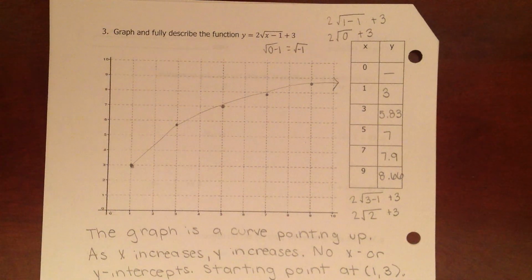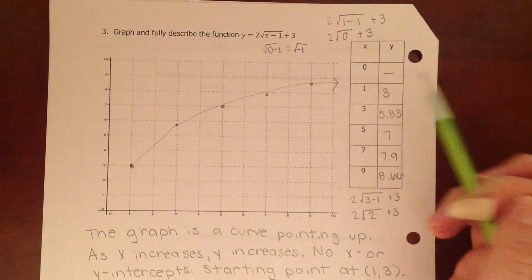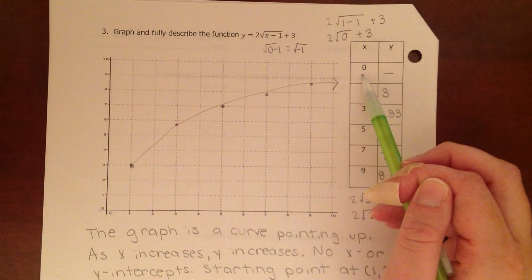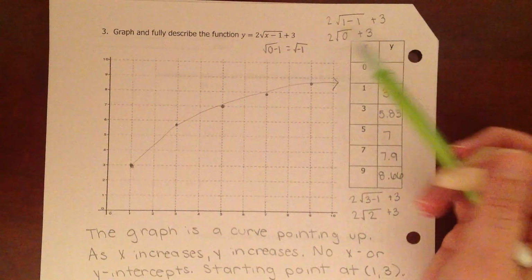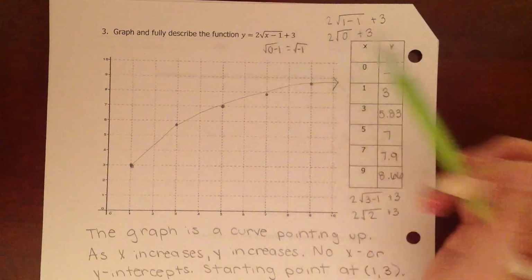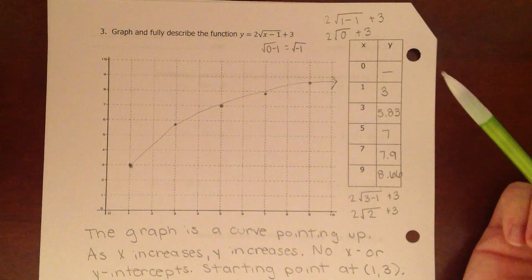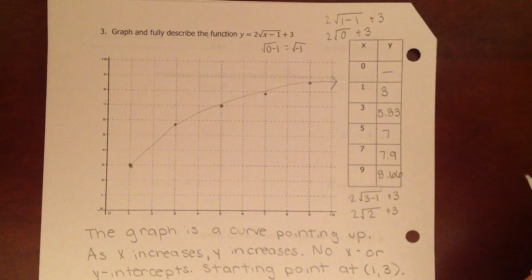Next, is there any limitation on x or any limitation on y, any limitations on the input or output? Since we've learned domain and range, we can relate this to domain and range. Any limitations on our input, this is dealing with domain, with our x's. Are there any numbers we can't plug in for x? Well, we found out we couldn't plug in 0, and if we plug in any negatives, we're not going to be able to take the square root of a negative. So none of our negatives are going to work either.